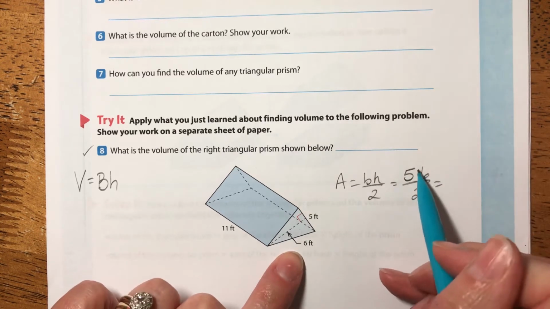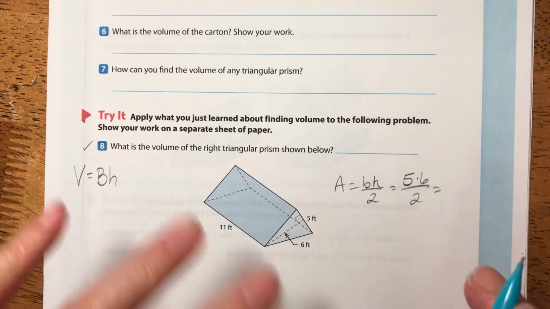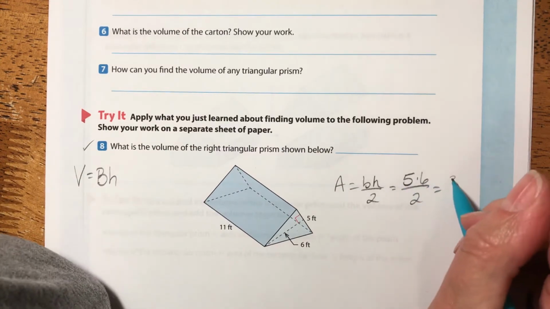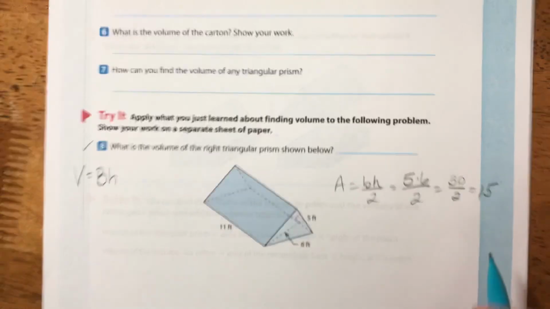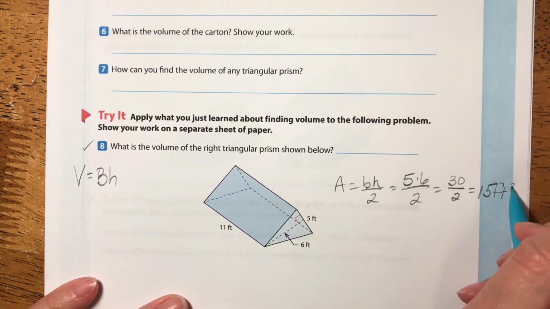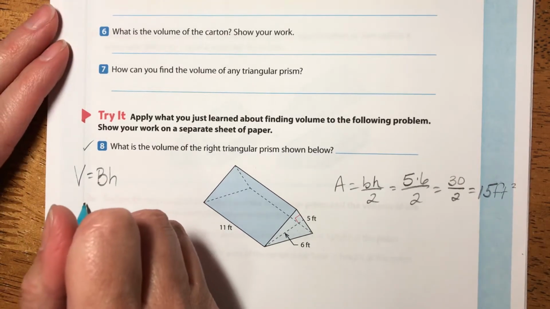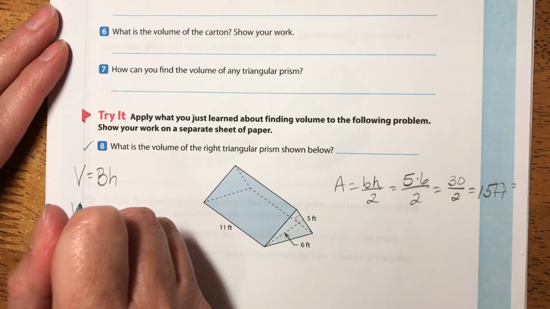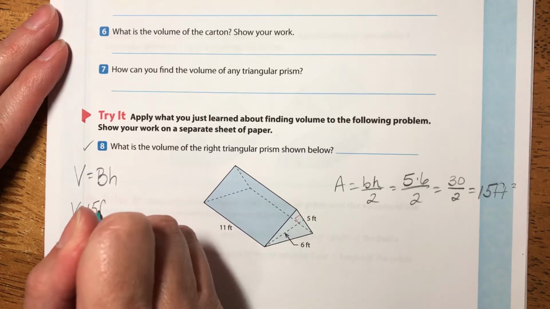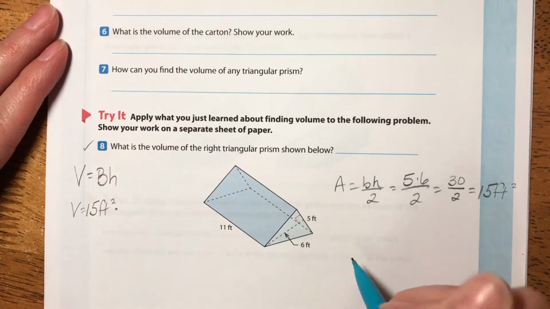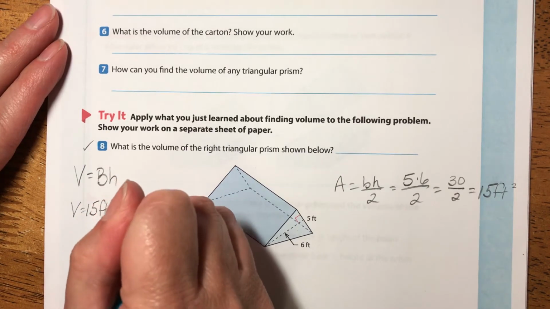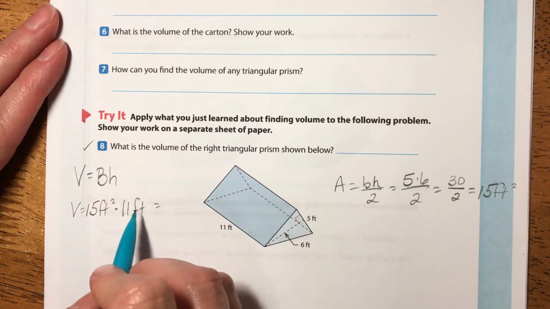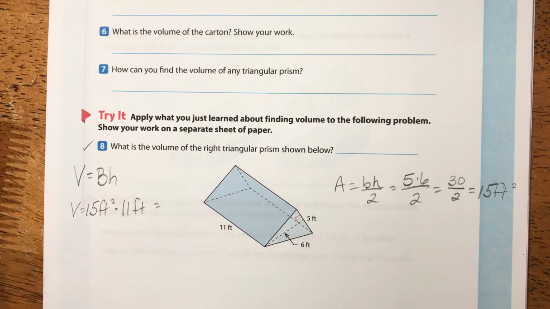Actually, it doesn't matter which order, right? Because it's commutative. Order doesn't matter. 5 times 6 is 30 divided by 2. So that would be, technically, 15 feet squared. And then the volume would be 15 feet squared times how tall this is. 11 feet. So if I do feet squared times feet, I'm going to get feet cubed.